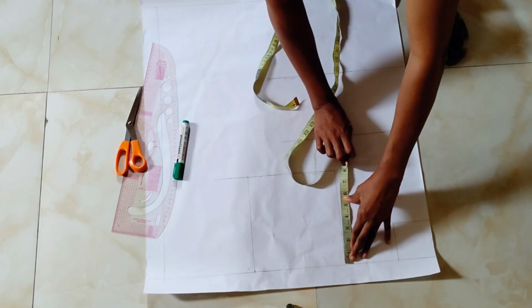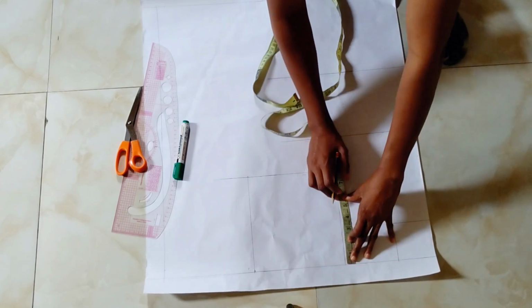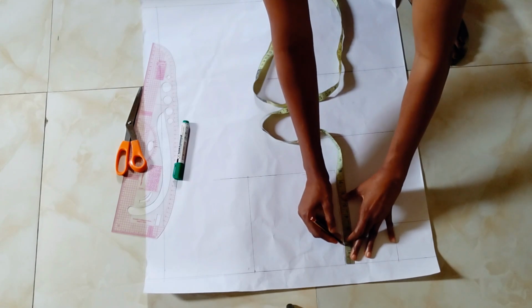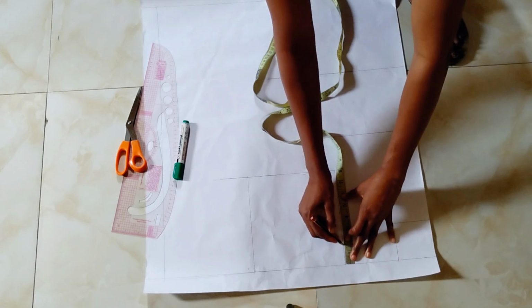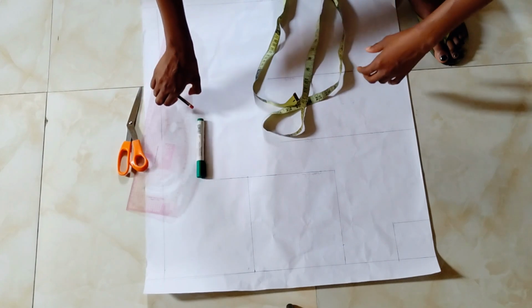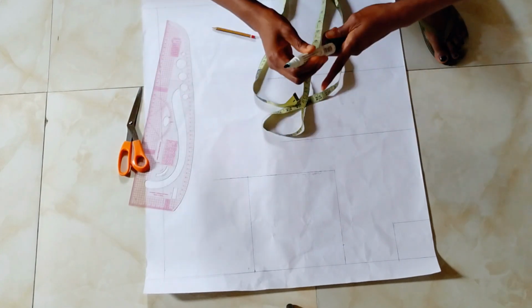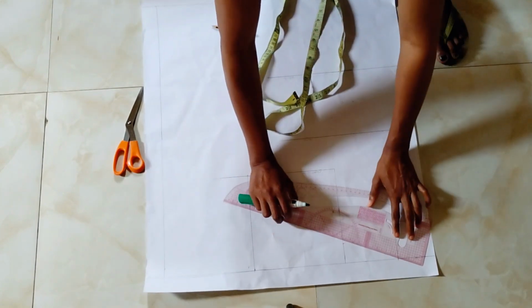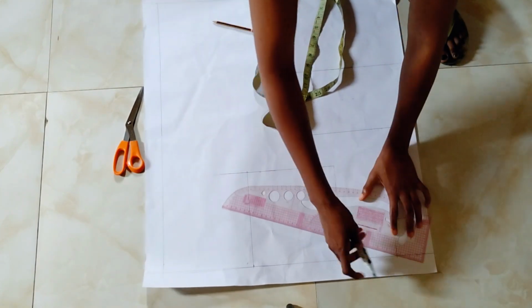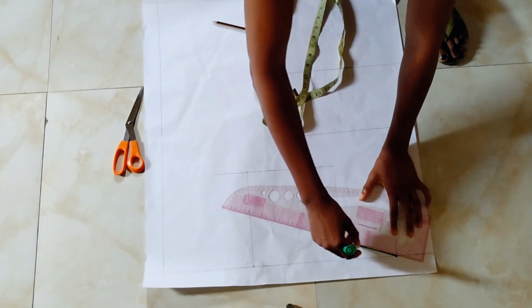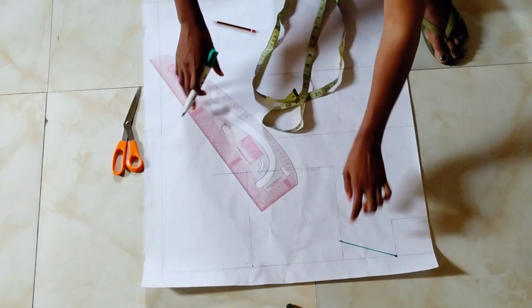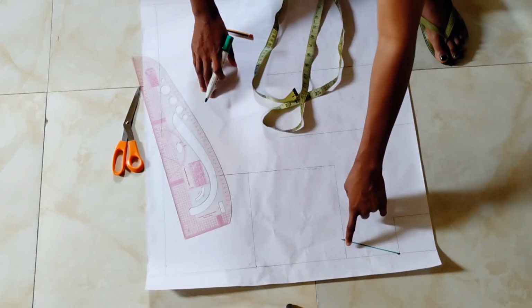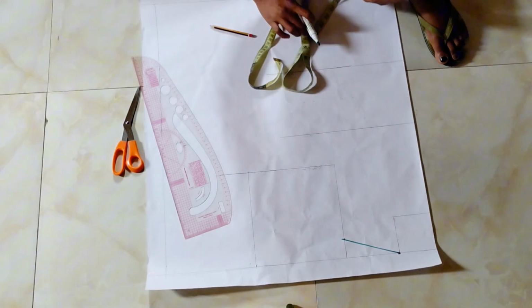My shoulder divided by 2 is 7.5, which is what I have marked across right down there. So now I'm going to do my shoulder slope, which is 1.5 for the front. The back shoulder slope is 1 inch. The front shoulder slope is usually 1.5 for female. I don't know much about male dress, but for female, yes. So I've taken my shoulder slope.